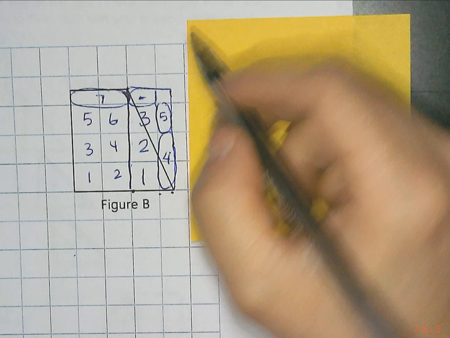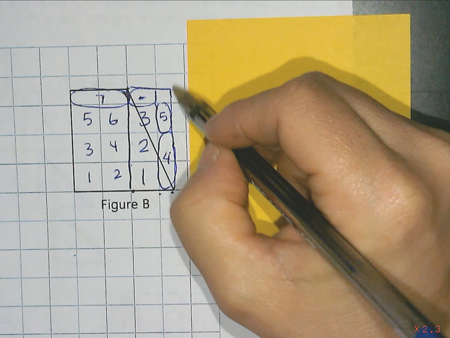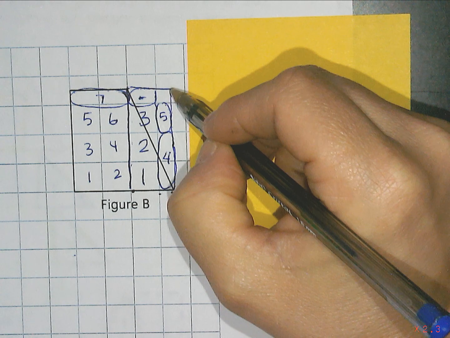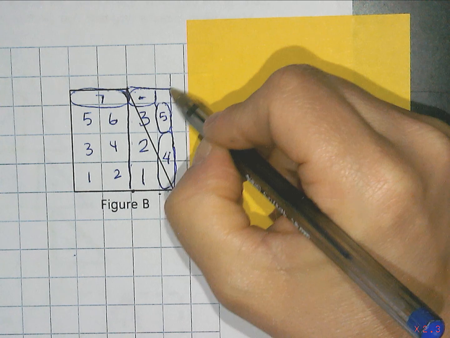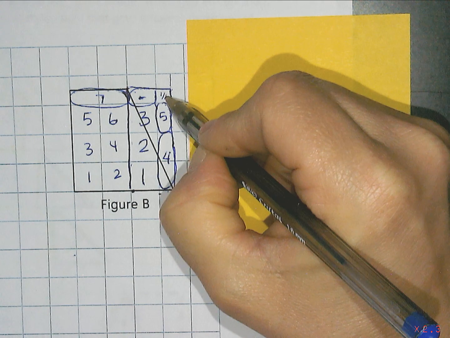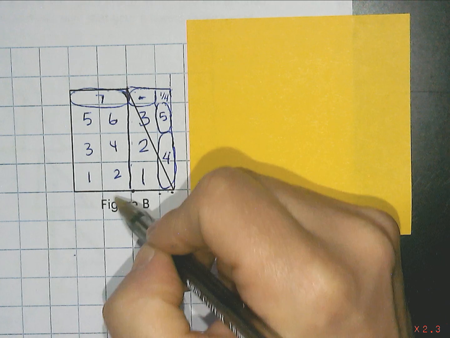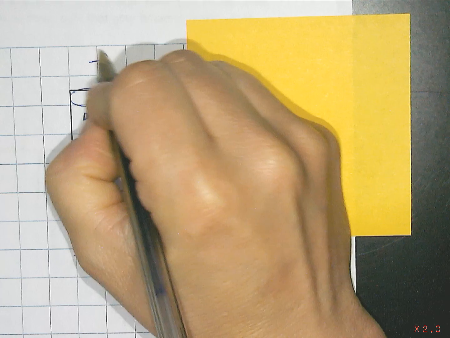And now this one, we want to be cautious because it is smaller than a whole. But if I look, it's actually a half of a half, which means it's a quarter. All right, so I know figure B is 7.